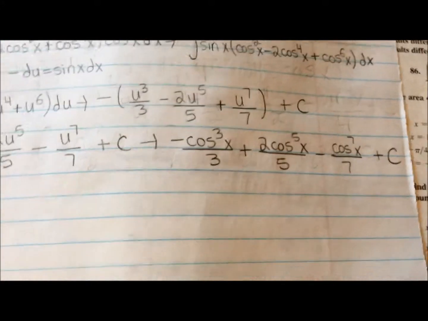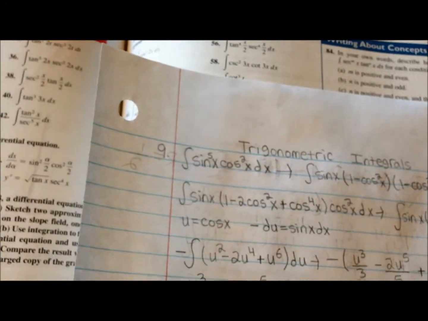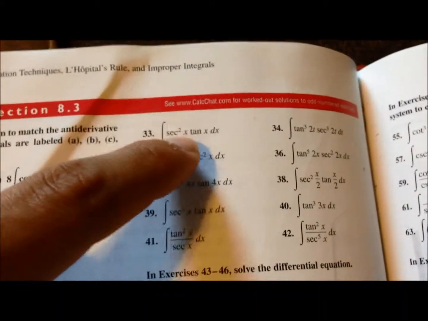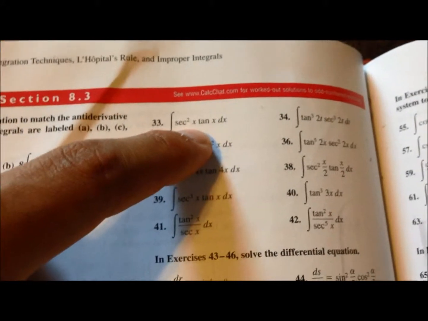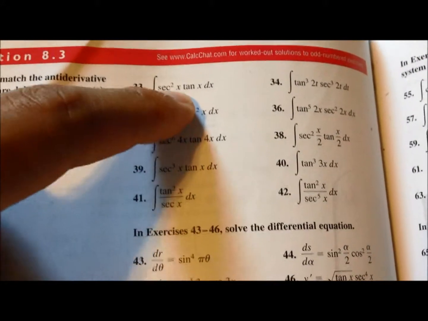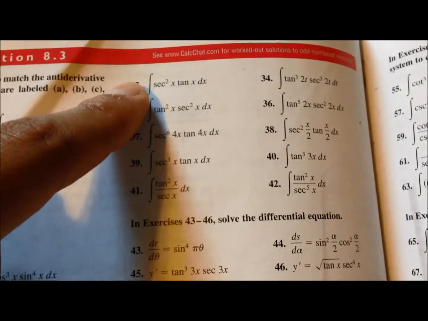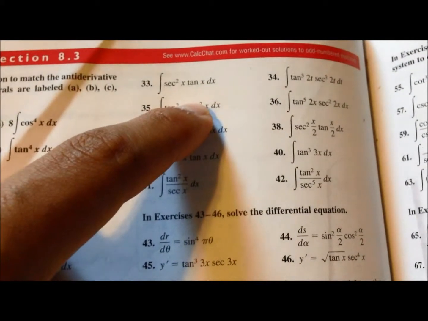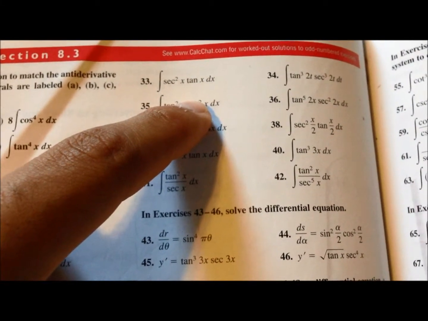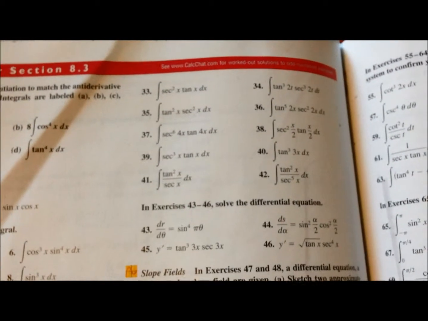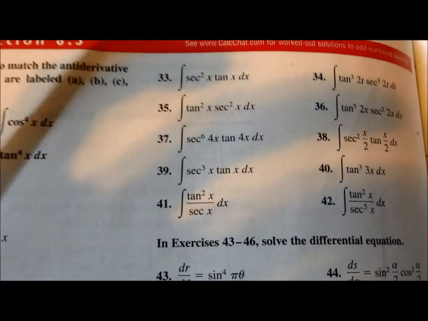And that's basically how you do a trigonometric integral when both sine x and cosine x are to a power. And then you do the same with secant x and tangent x. Like you try number 33, you can use u substitution. Since we know the derivative of tangent x is just secant squared x, we can just set u equal to tangent x, and then du would be secant squared x dx, and it'll just be the integral of u.